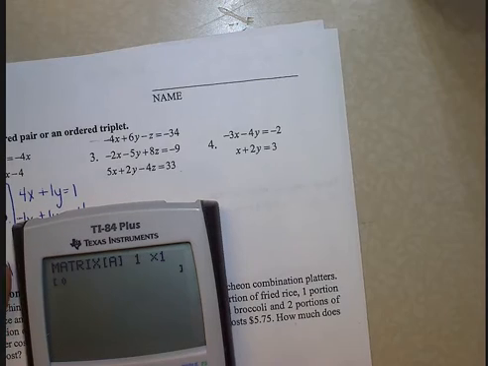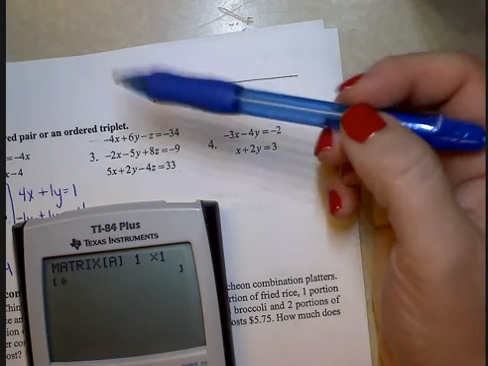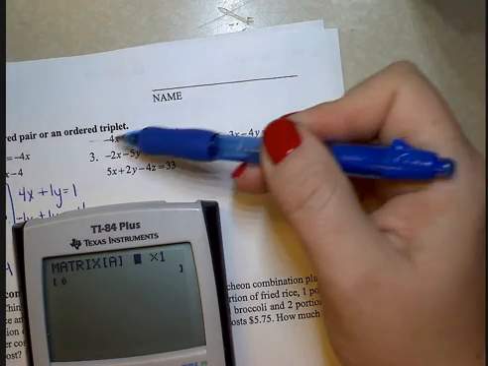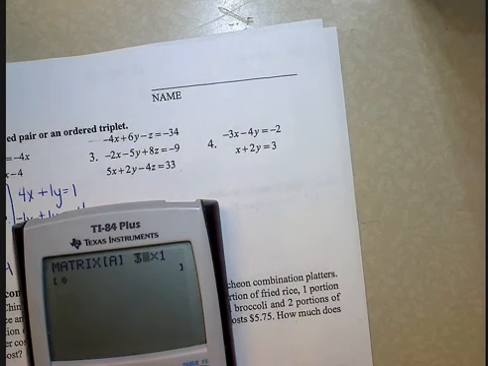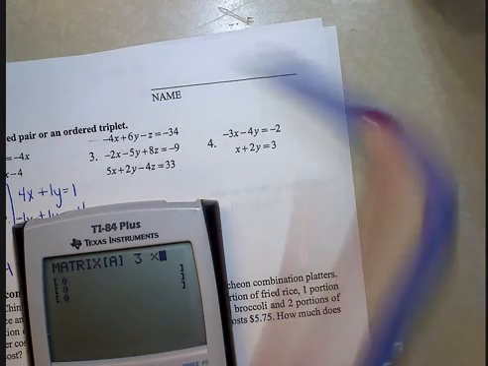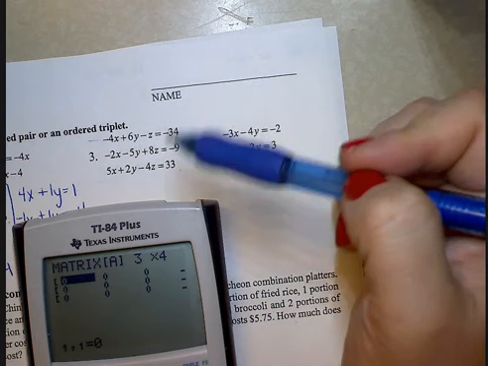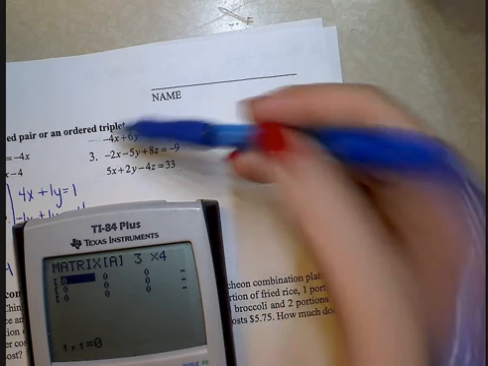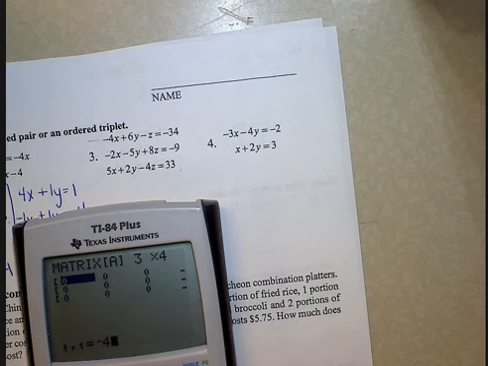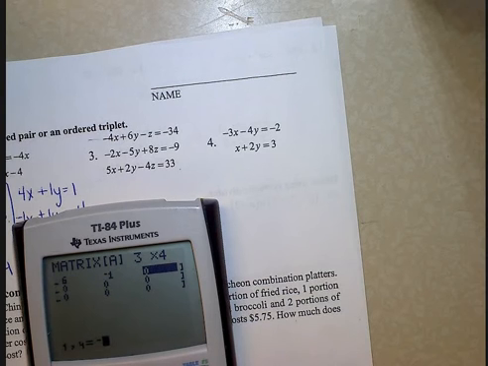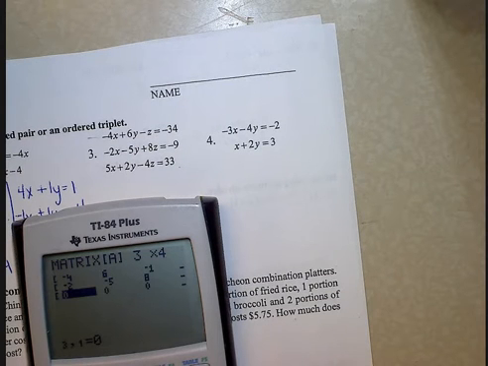Edit. We need to identify what the dimensions are. Once again, 3 rows and 4 columns. This was taught to you by your term 1 teacher when I was on maternity leave. So now I'm plugging in -4 going straight across, 6, -1, and -34. Second row, -2, -5, 8, and -9. Last row, 5, 2, -4, and 33.